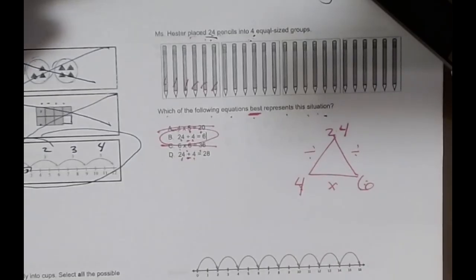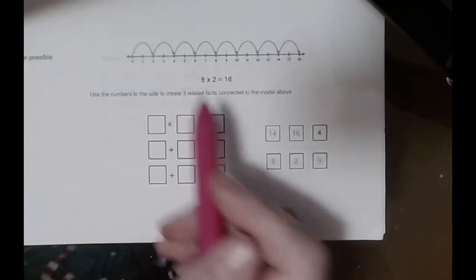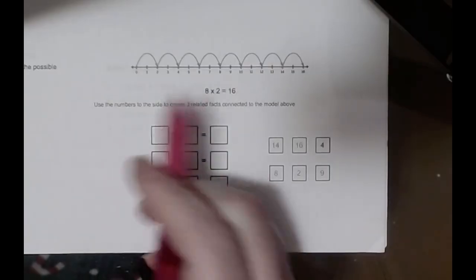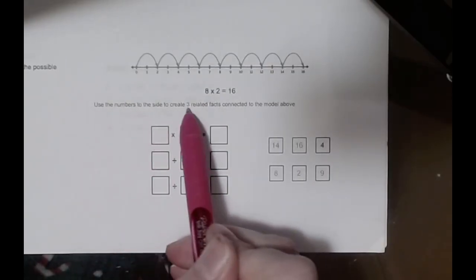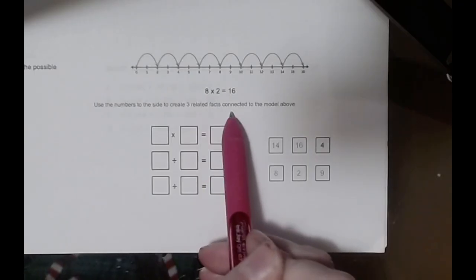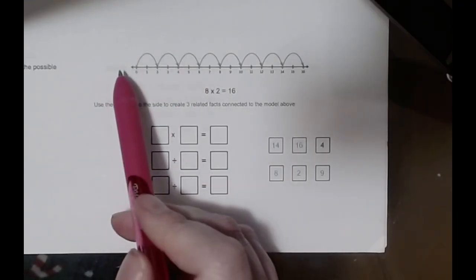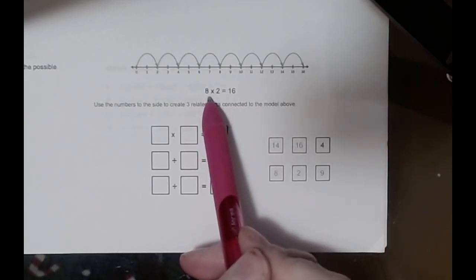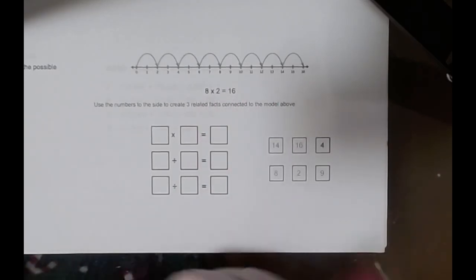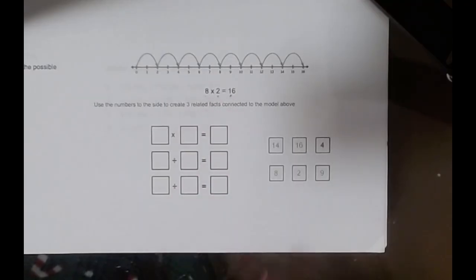This one over here, we have 2 different ones. I lied. It's not 2. It's the same one. Sorry. Use the numbers to the side to create 3 related facts connected to the model above. Yes, it is given on a number line, but then it gives you the entire problem. Your student should be able to automatically know that their fact family can only have those 2.